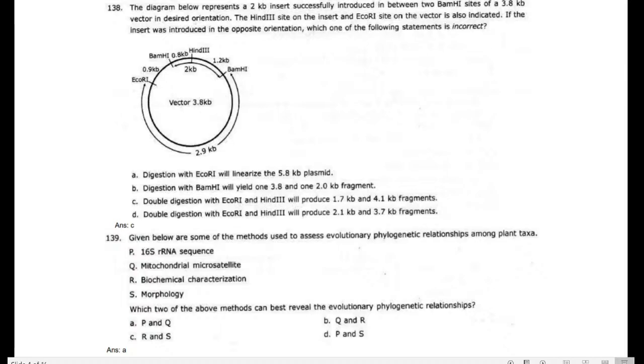And the next thing is mitochondrial microsatellite. This mitochondrial microsatellite concept is a new method. It is the latest method, which reveals the maximum number of species.